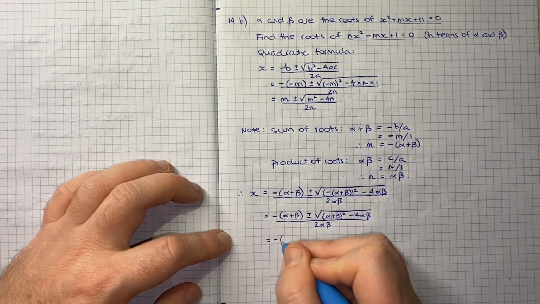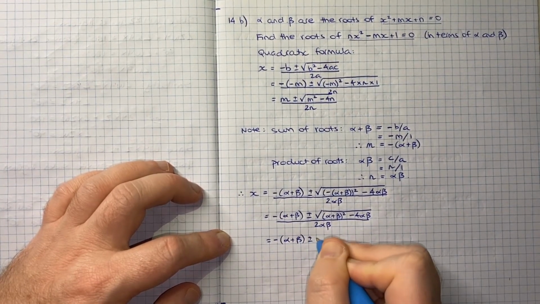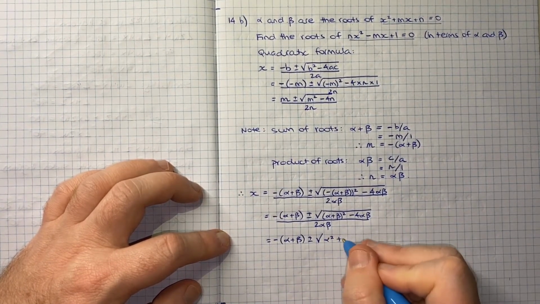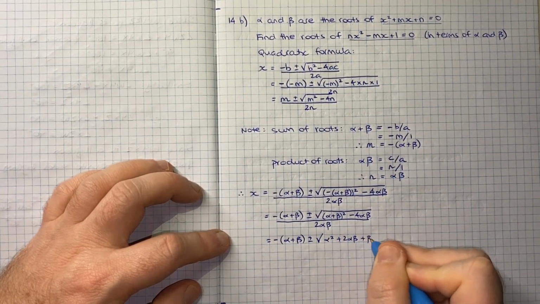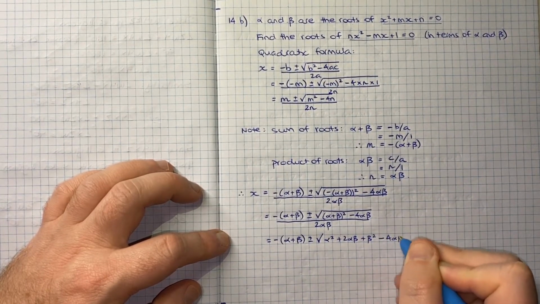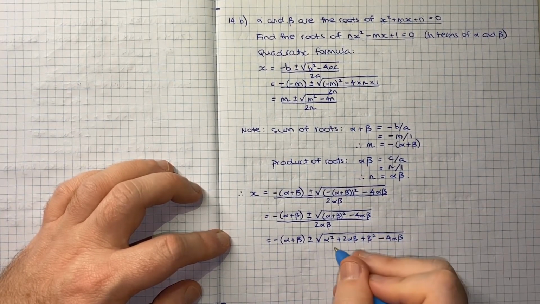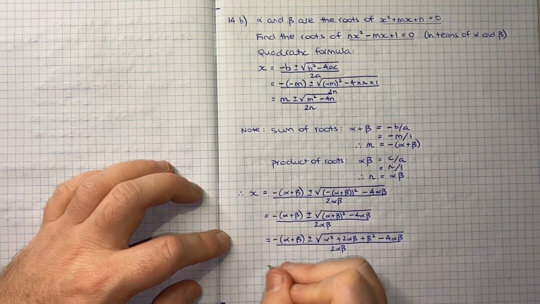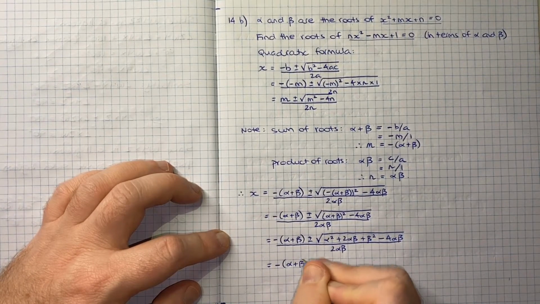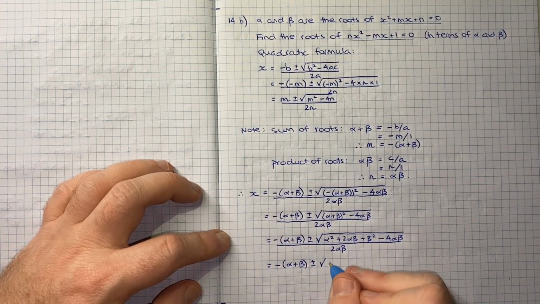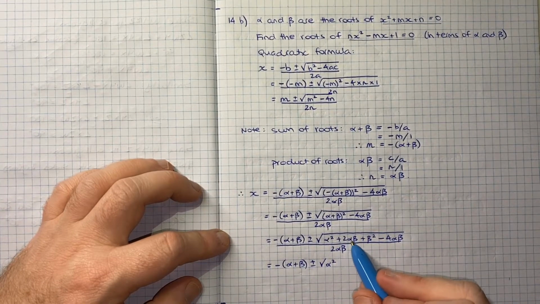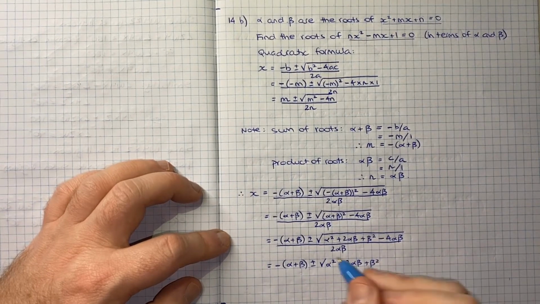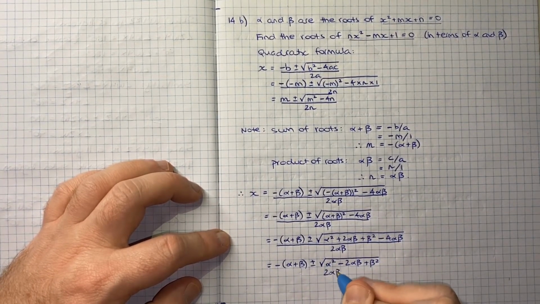I think if we keep our negative alpha plus beta plus or minus, what we can do here is expand this square. So it'll be the first one squared plus twice the product plus the last one squared, and then we've got this minus 4 alpha beta off the end. And that's again all over 2 alpha beta. And then that's negative alpha plus beta plus or minus, so we'll have an alpha squared, 2 alpha beta minus 4 alpha beta would be minus 2 alpha beta, plus beta squared over 2 alpha beta.